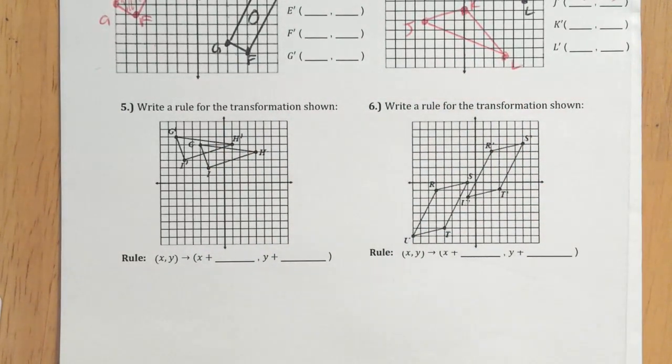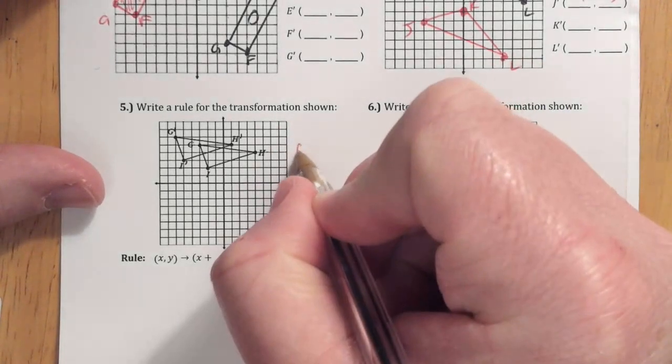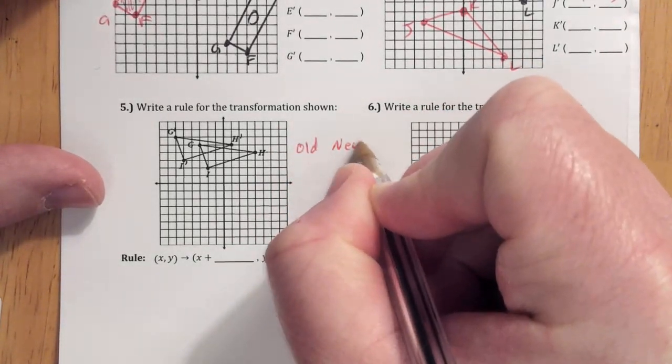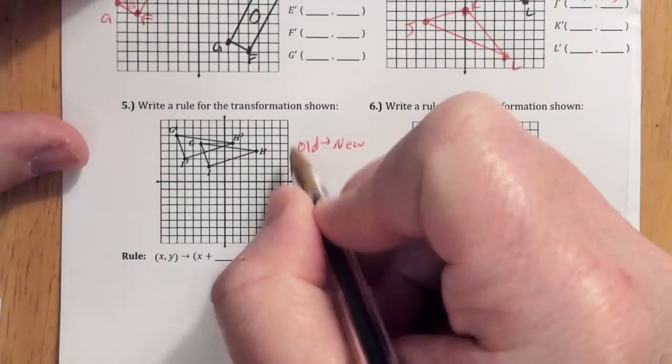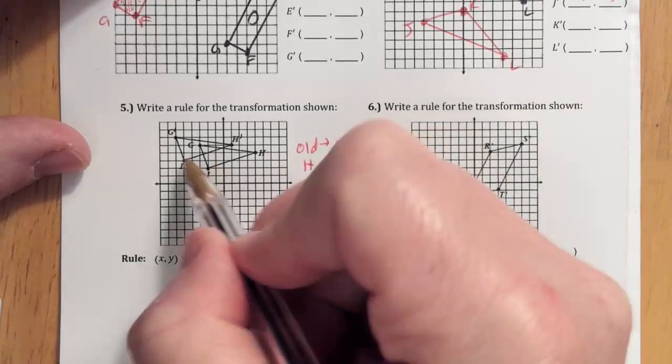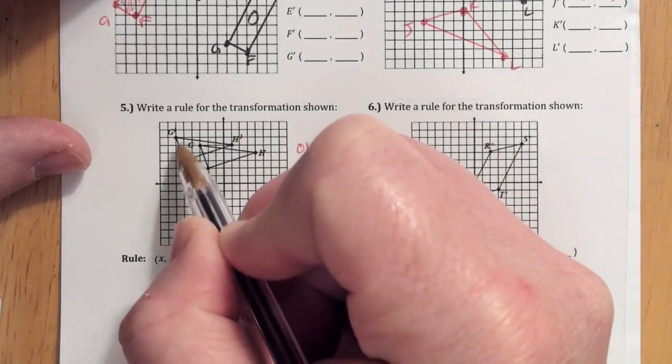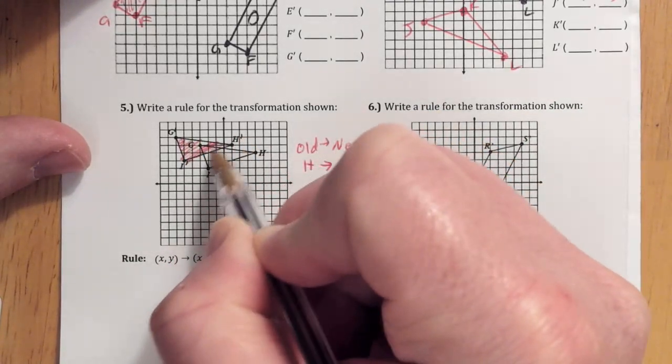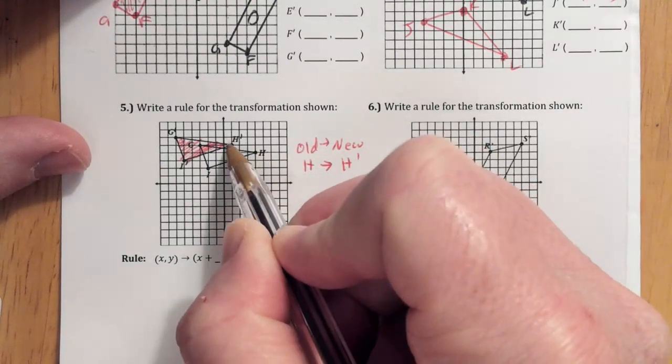We're trying to figure out how do we get from the old one to the new one. So that's the question. How do we get from the old to the new? So how do we get from H to H prime, for instance? All right, so see how there's a prime on this one? So these are the primes. So I want to know how to get from H to H prime.